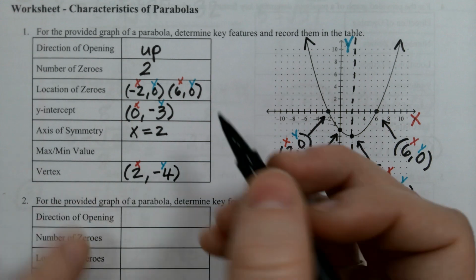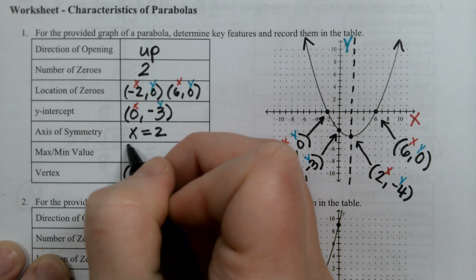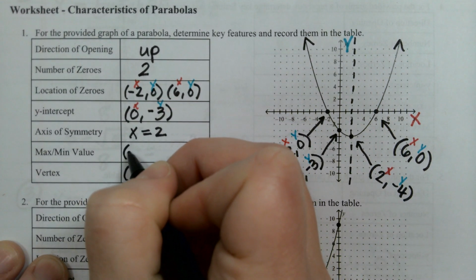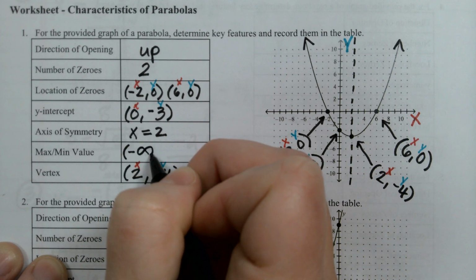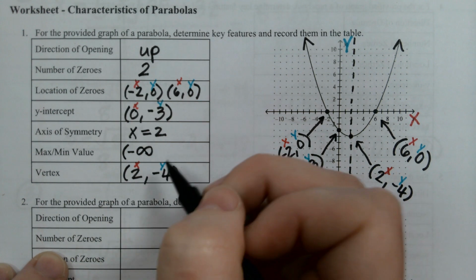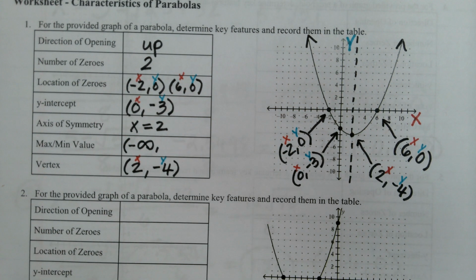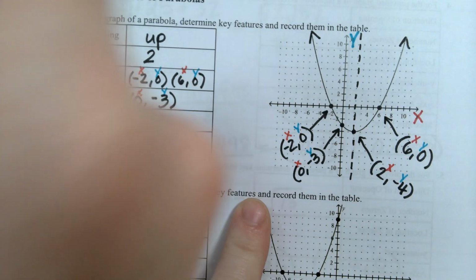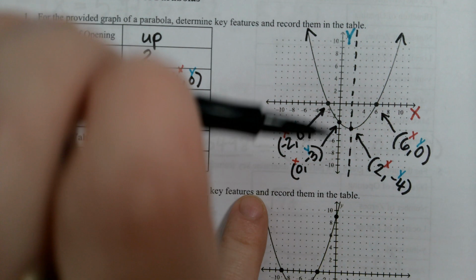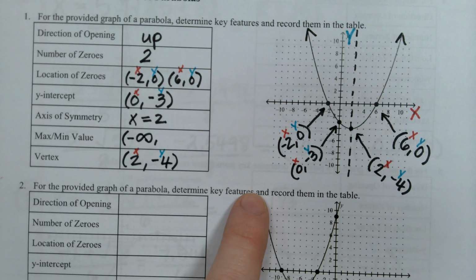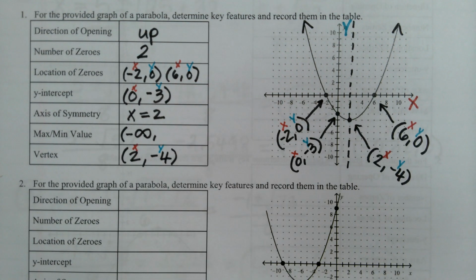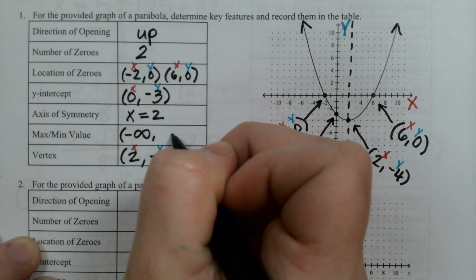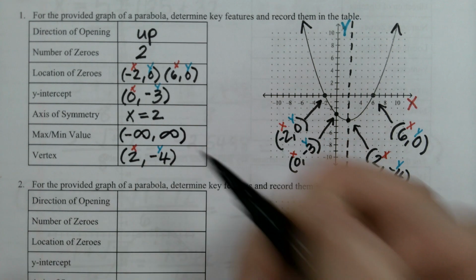Okay, and I'm going to show you how we do that. I'm going to make a parentheses, negative infinity, comma. So this is where negative infinity is. It's as far to the left as you can go. And then we're going to go to infinity, or positive infinity. That's to the right. So infinity. That's how we write that.